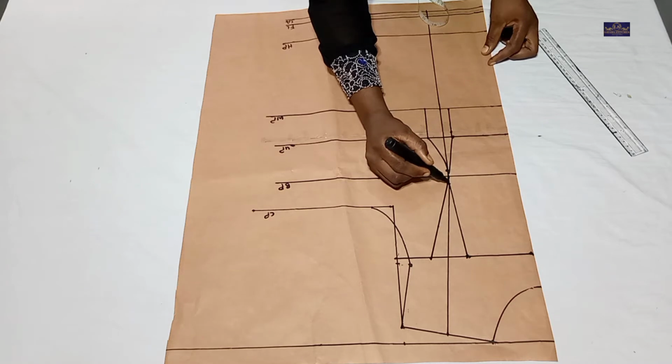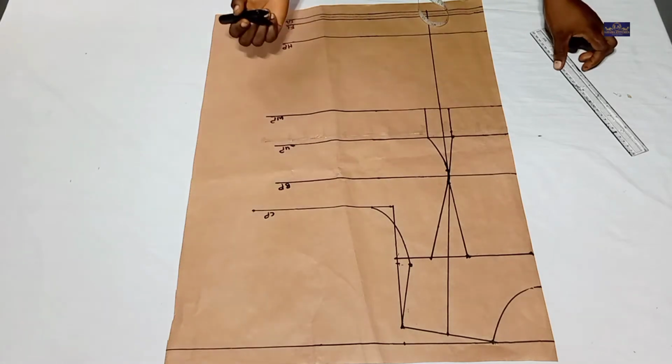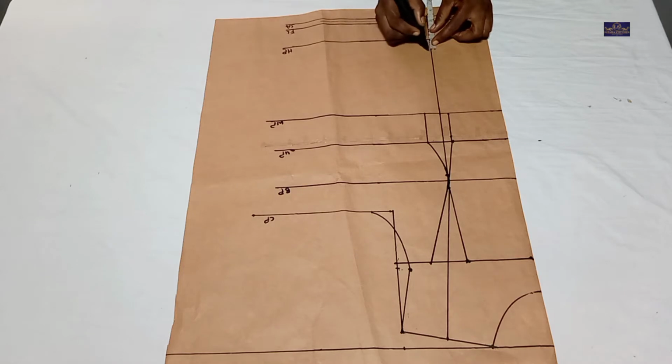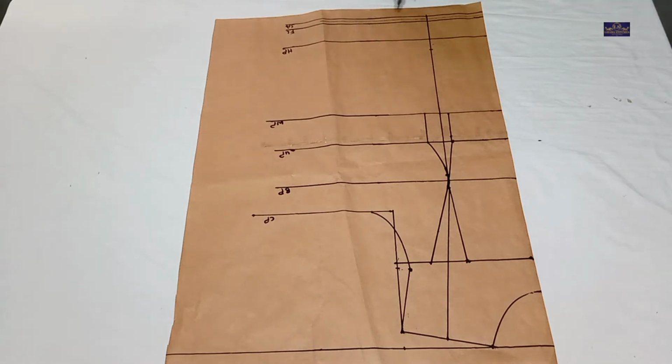Now I'm going to blend here this part because our bust is round. On the hip point, I'm going to go up by 1 inch. And I'll connect this point to this point and this point to this point.